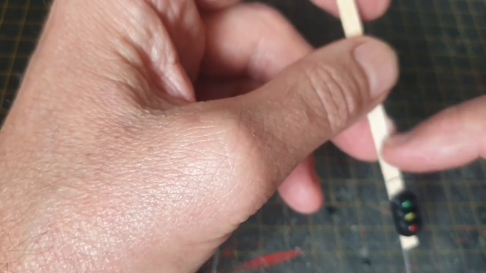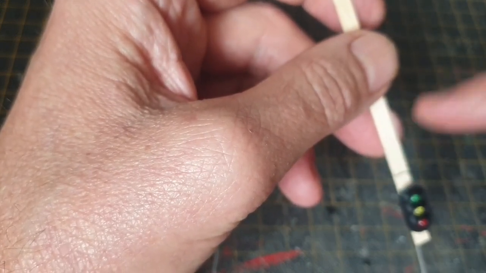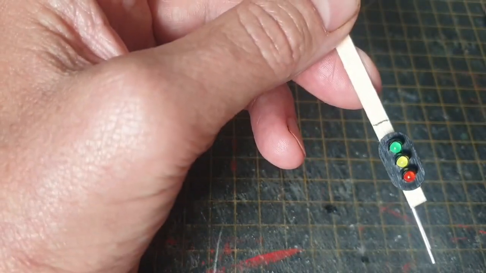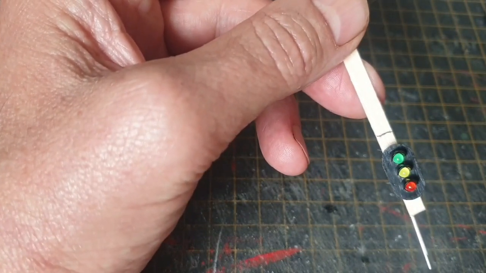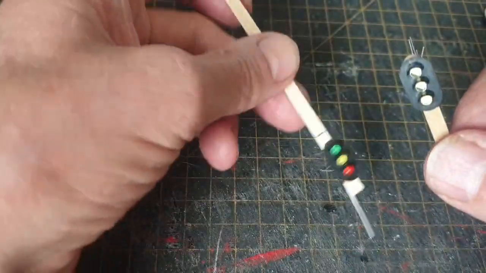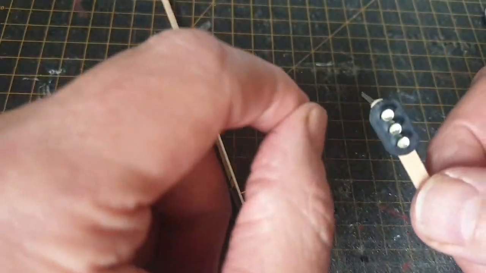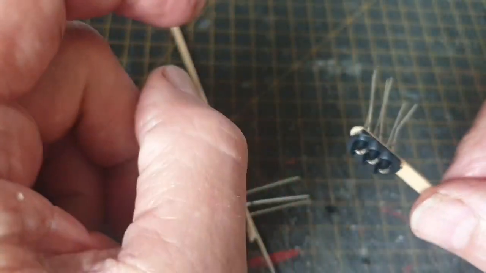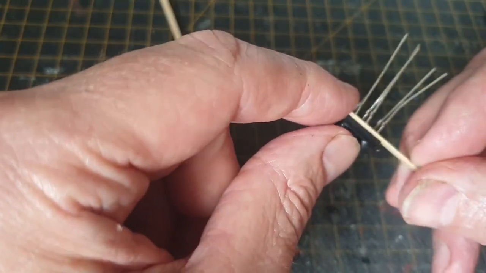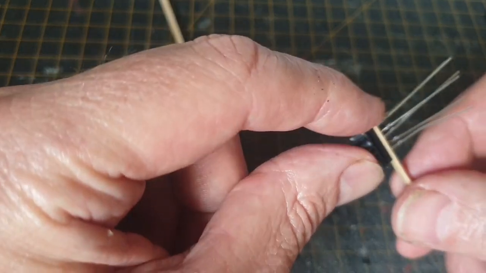And at the moment at the top, I've just left it longer because I'm going to need to trim that to suit the angle. I'll show you what I mean in a minute. And then with the white one for the feather, it's exactly the same. So I've put 3 diodes at a similar size into one of the traffic light blocks, and obviously tested everything. They're all white, the same arrangement.